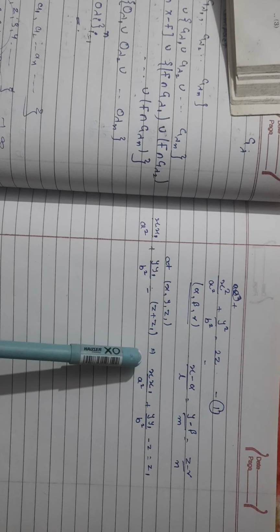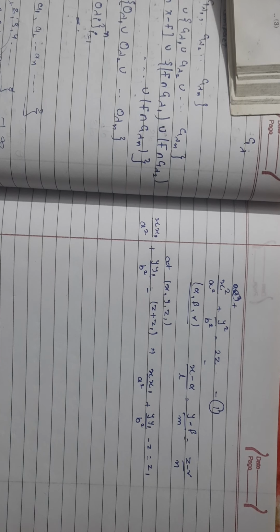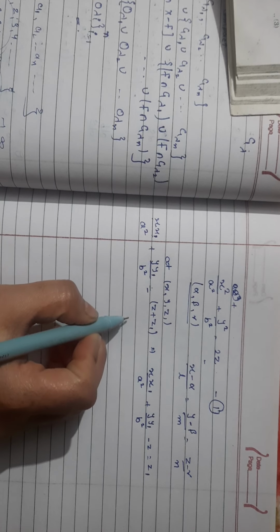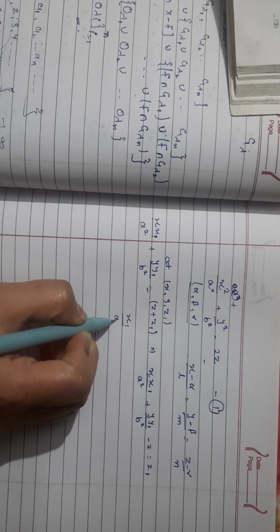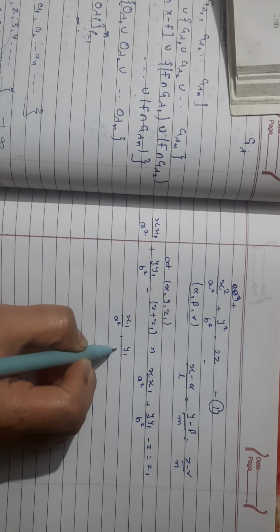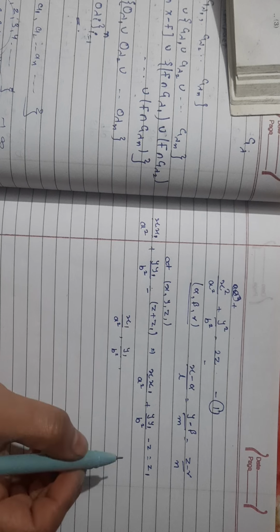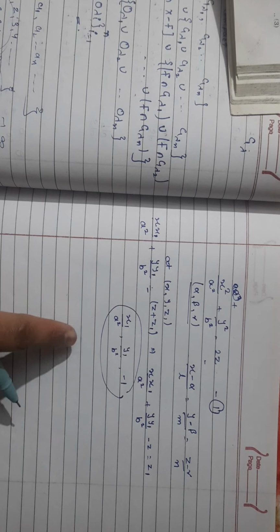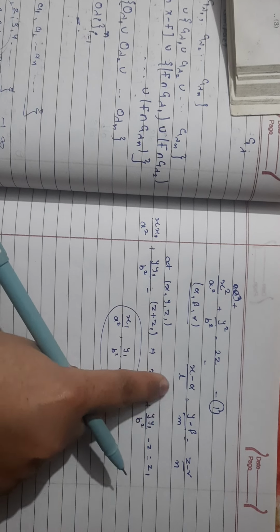And here the coefficient of x is x1 by a square, the coefficient of y is y1 by b square, and the coefficient of z is minus 1. So these direction cosines L, m, n are proportional to the coefficients of x, y and z, that is x1 by a square, y1 by b square and minus 1.